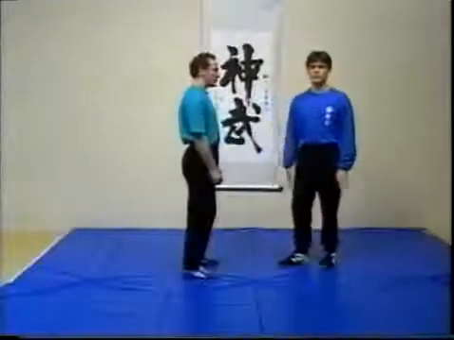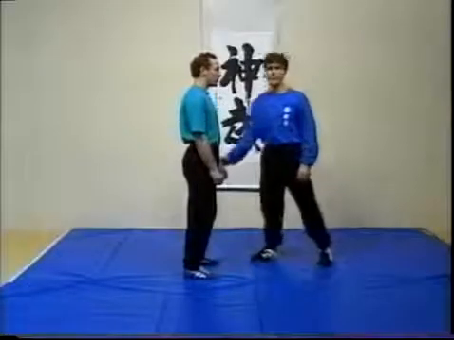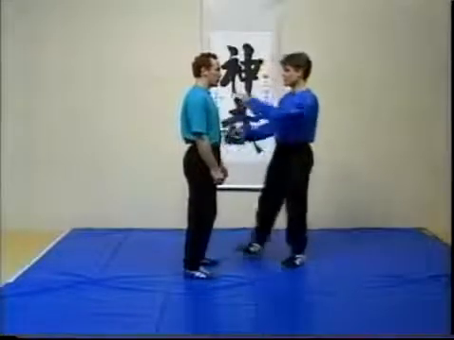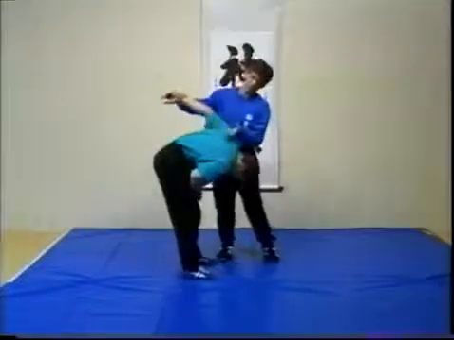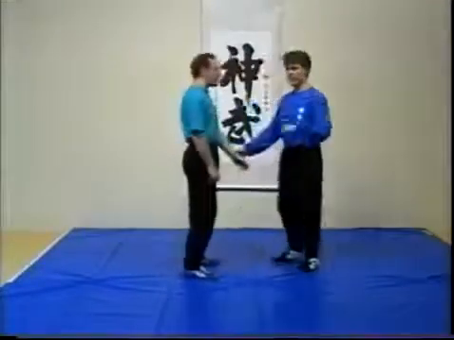This is also a spiral throw. It's called the arm lift head spiral. We're going to make a coupling effect. We're going to lift our partner's arm up and pull his head down so it makes him rotate around his center at a kind of an oblique angle.